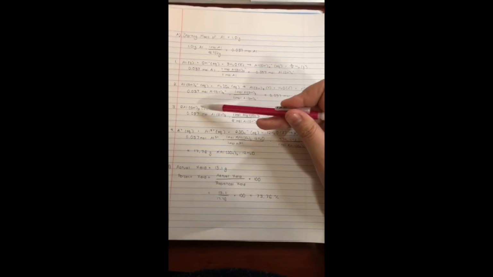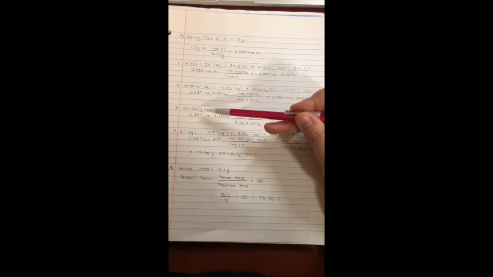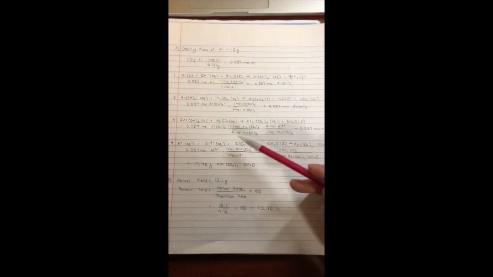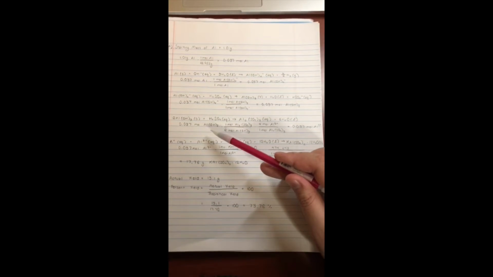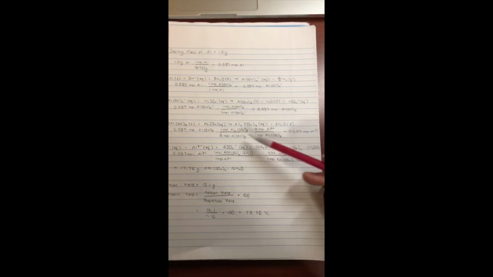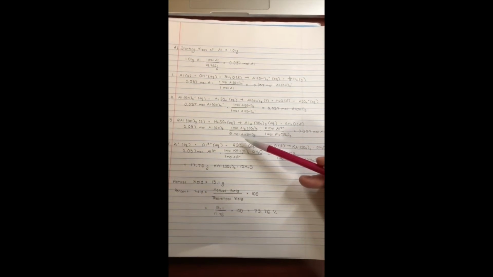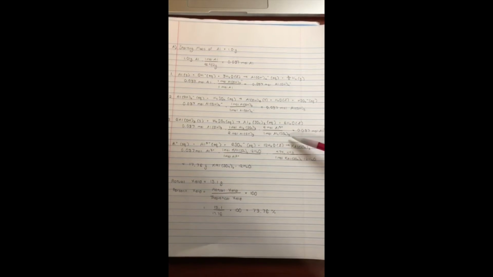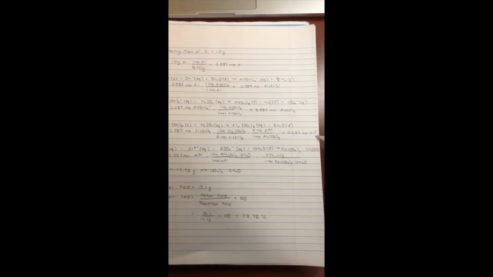Now moving into the third equation, which has Al(OH)3 as a reactant, we have 2Al(OH)3 plus H2SO4 yields Al2(SO4)3 plus 6H2O. By using the molar ratios here, we can see that you have 1 mole of Al2(SO4)3 for every 2 moles of Al(OH)3, and you have 2 moles of Al3 plus for every 1 mole of Al2(SO4)3. So that will yield 0.037 moles of Al3 plus.